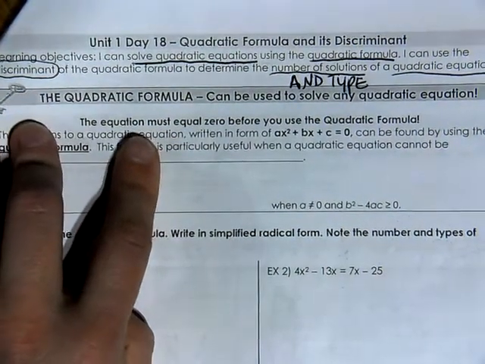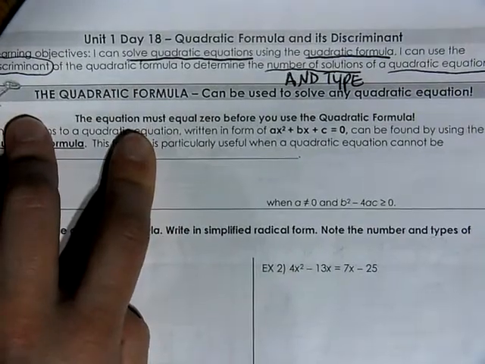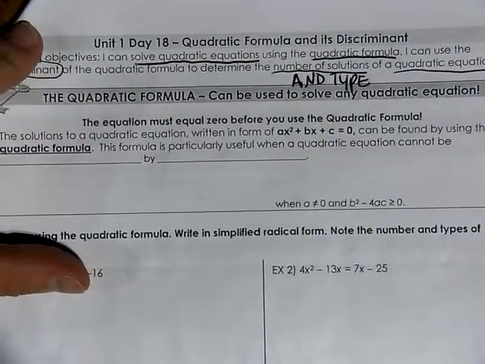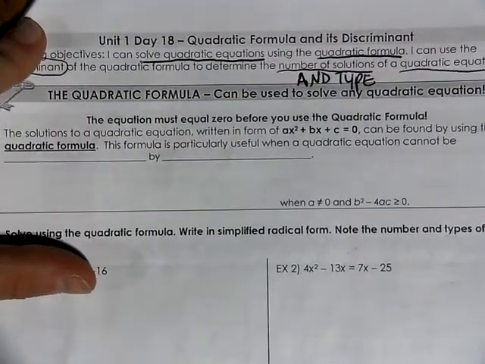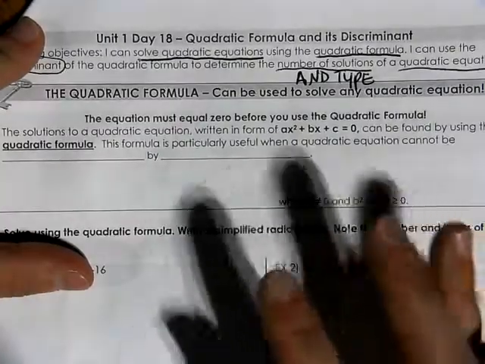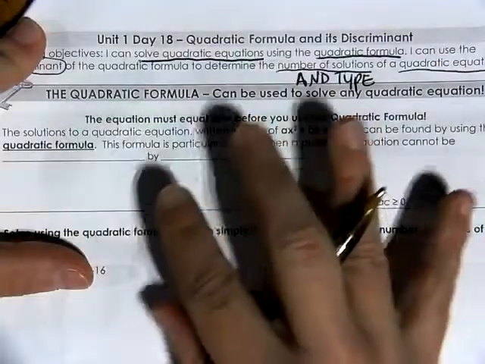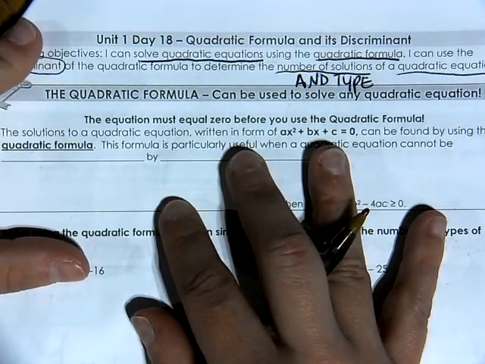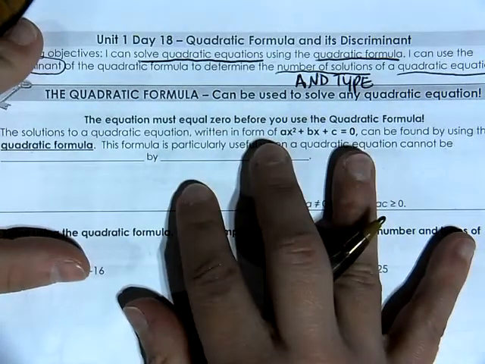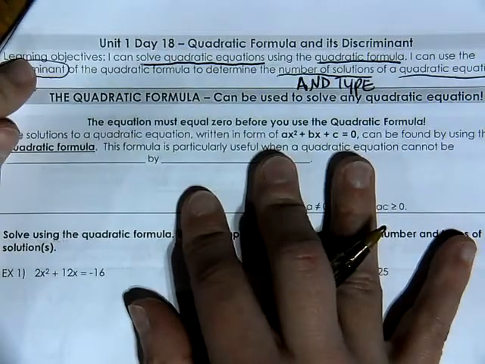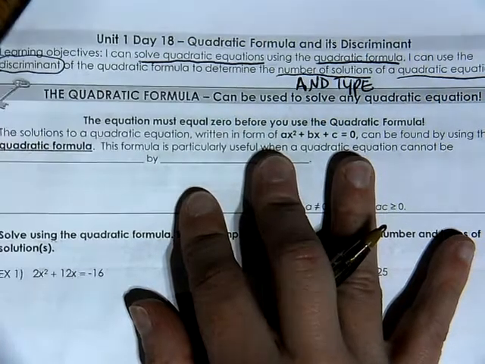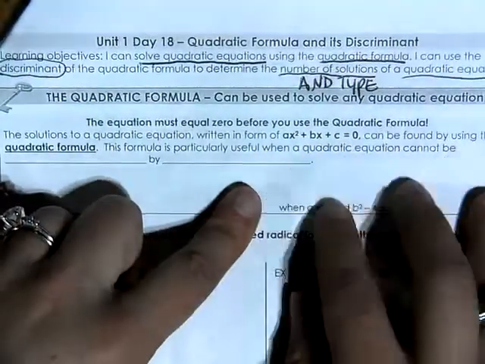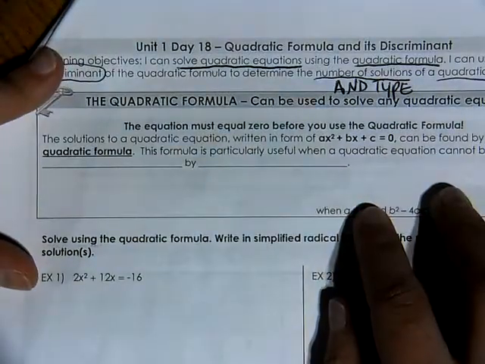What's really cool about the quadratic formula is that it can be used to solve any quadratic equation. That's why a lot of people really like it, because if you have it memorized, it's just plugging numbers in and getting numbers out. Now, just because it can be used to solve any quadratic equation doesn't mean it's the most appropriate method. It's only the most appropriate method when factoring is inappropriate, or when you have it in the form of ax squared plus bx plus c and it cannot be factored. So that is something I want you to know.